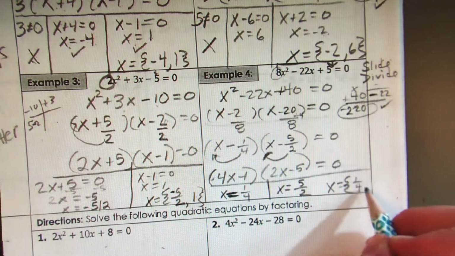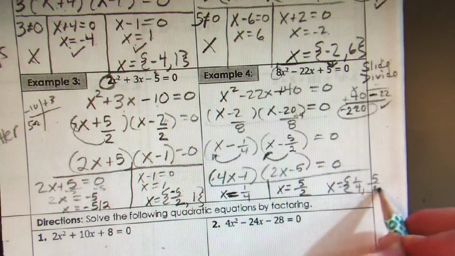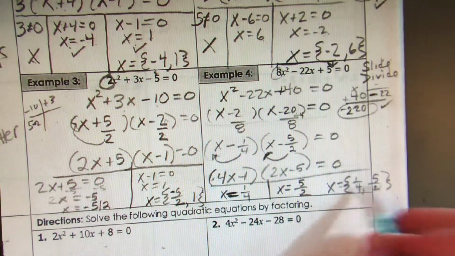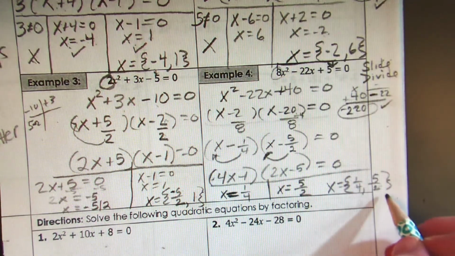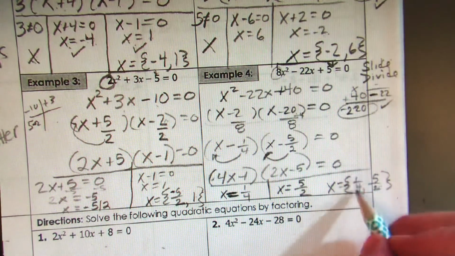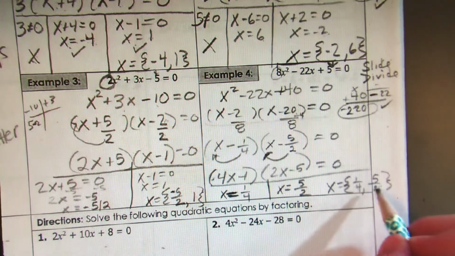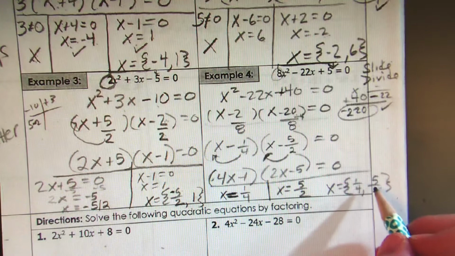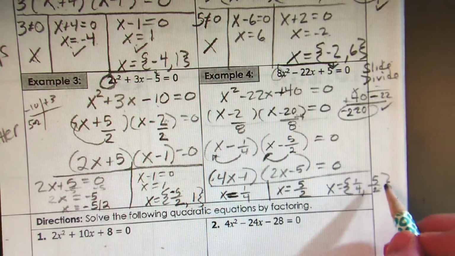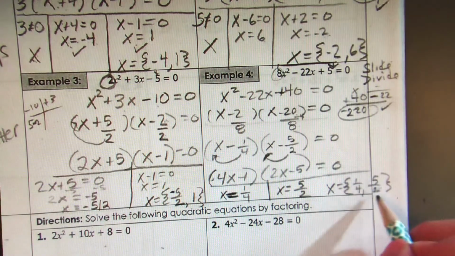So your answer here is x is equal to the set of 1/4 and 5 halves. By the way, do you think the order matters here? Usually we put the smaller number first, just so you know, but it technically doesn't matter too much because you're just saying it is equal to the set of both of these.